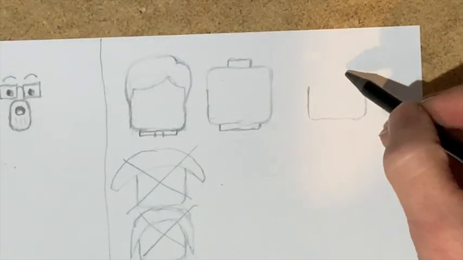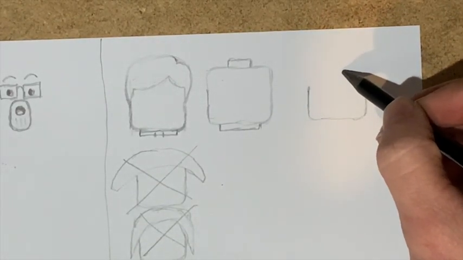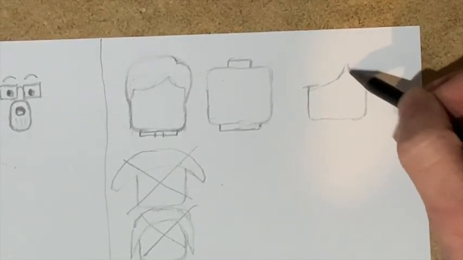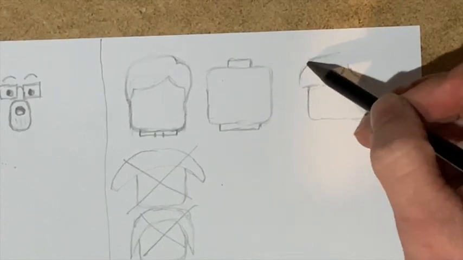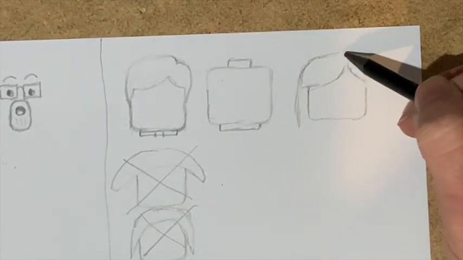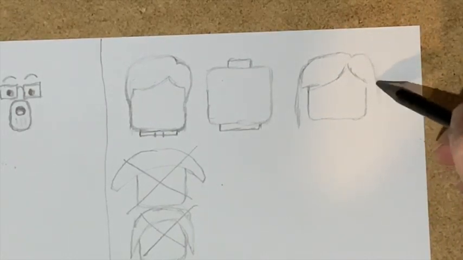So there's the basic short. This could even be long, and I'm going to show you how to turn this into long hair too. This would be the short kind of parted hair, bangs in the middle, and then we've got kind of draped over, and it's coming down to the shoulder.